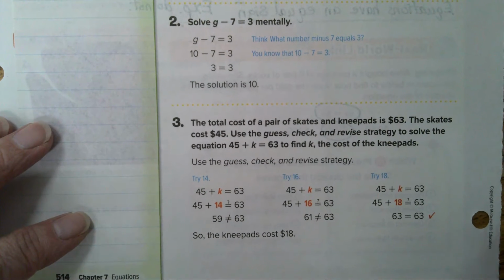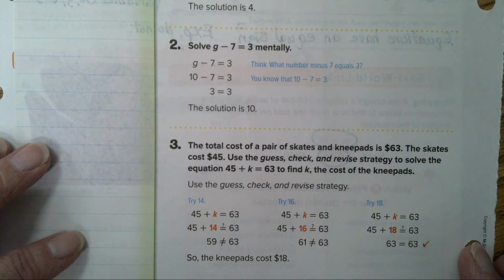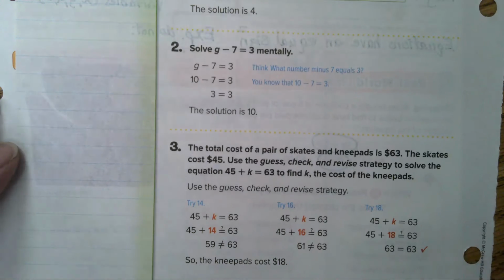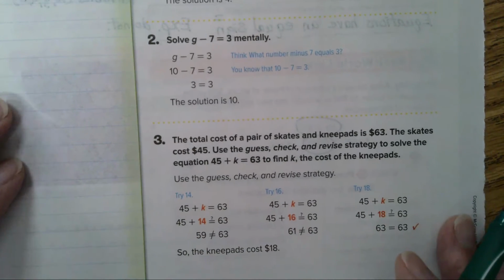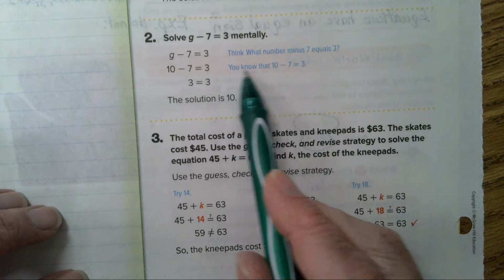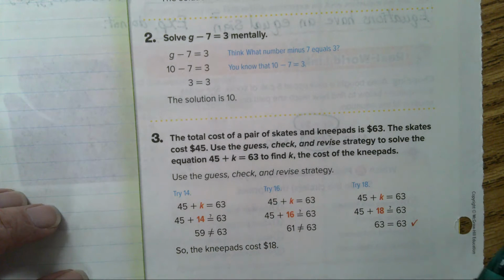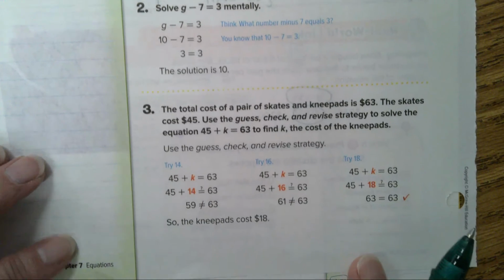Well, it says solve mentally. 10 minus 7 is 3. It says think. What number minus 7 equals 3? You know that 10 minus 7 equals 3. That's one of your basic facts. You probably knew that in 2nd grade.